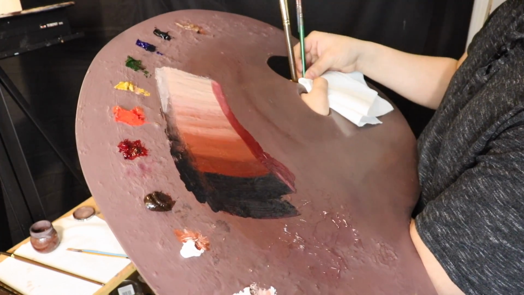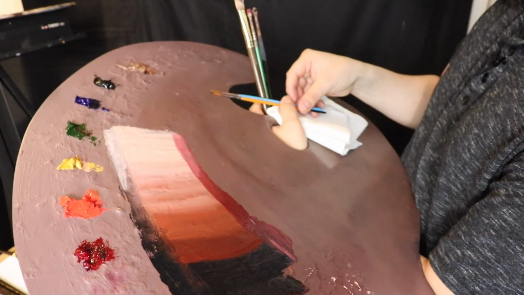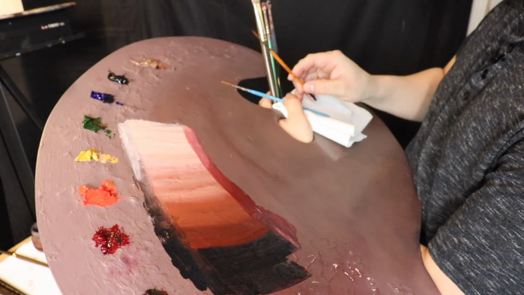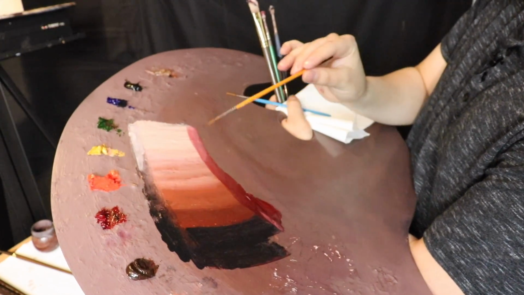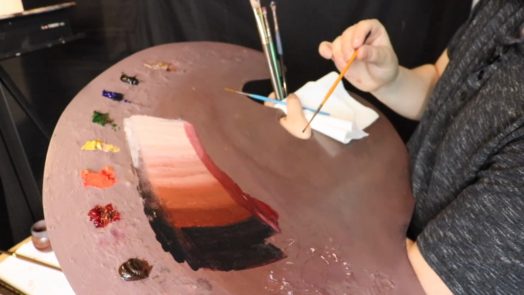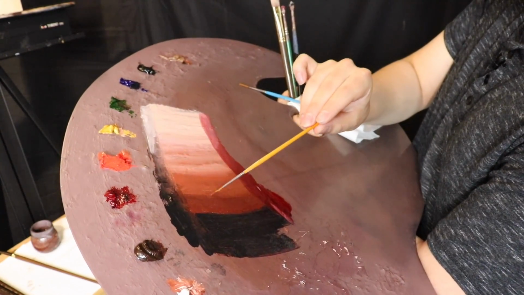So now I'm going to get a smaller brush. How about two smaller brushes? And then I'm just going to pick a zone, or pick a plane, any plane, and then start to subdivide the shape. So how about we start off in this value.